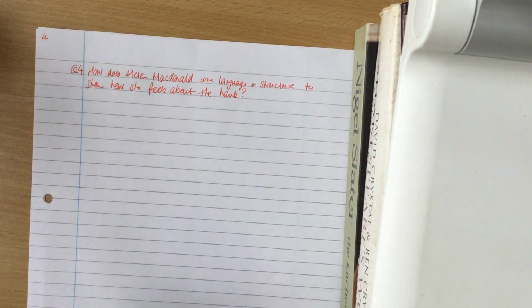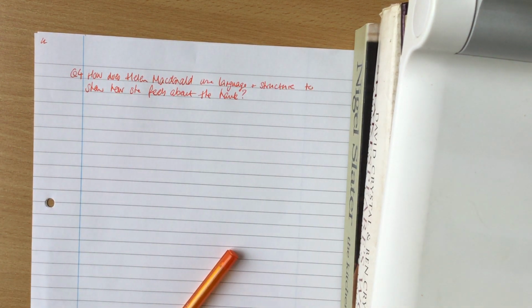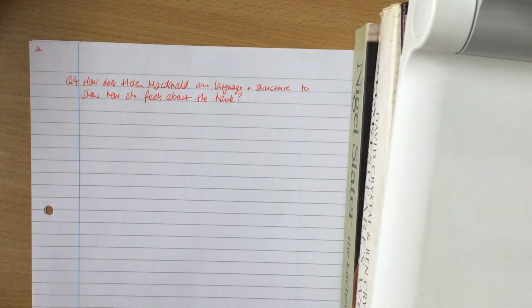How does Helen MacDonald use language and structure to show how she feels about the hawk? In the question, you need close reference to the text, including brief quotations.